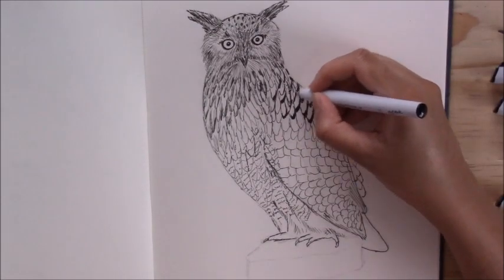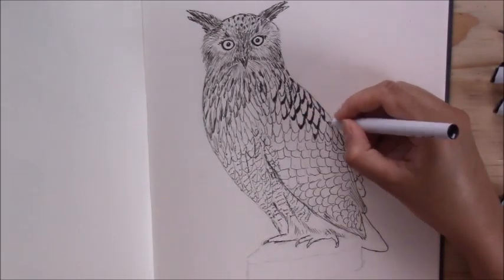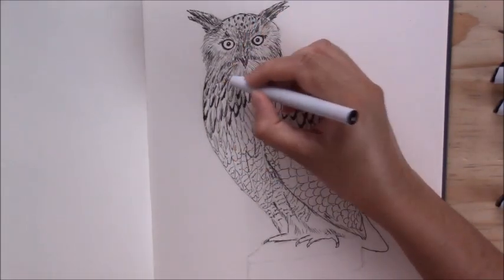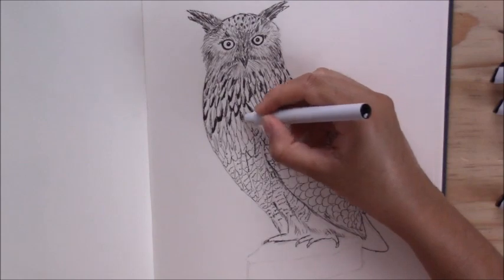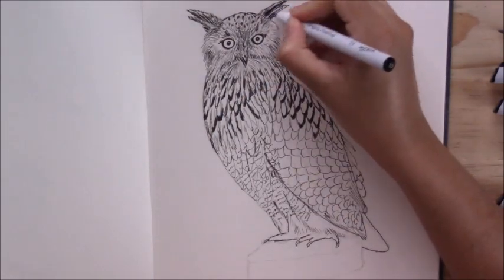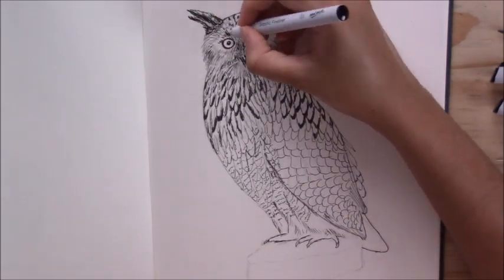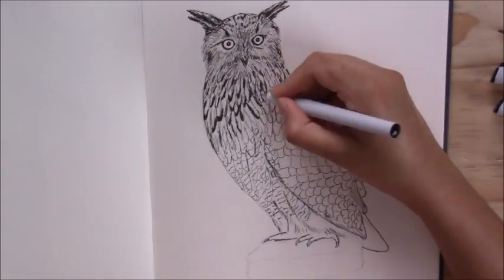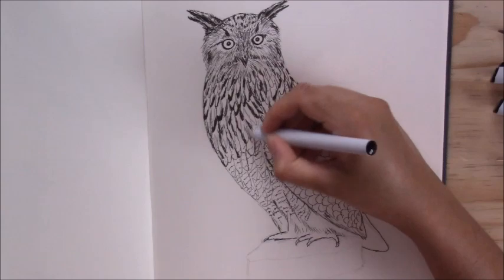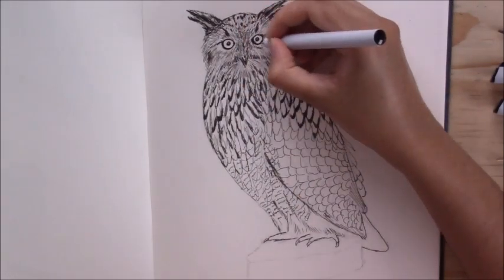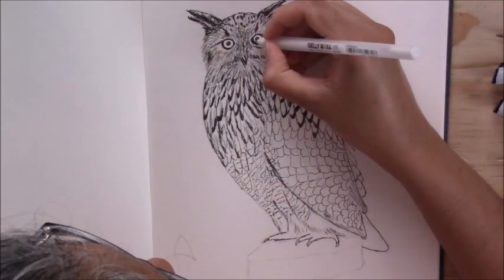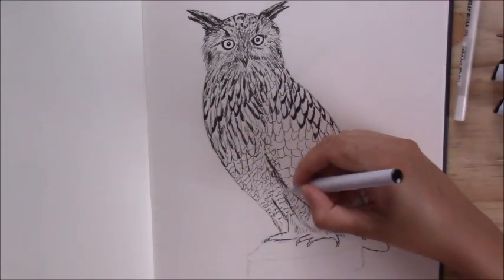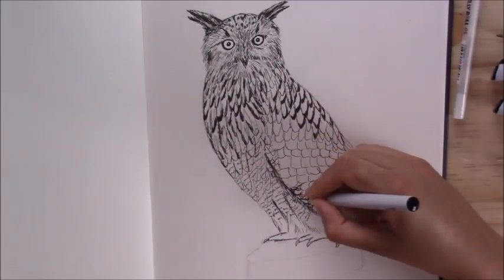So I'm using different size fine liners for areas where I need to cover a bit more, basically cover larger areas or have thicker lines. I'm using a 0.5 or 0.7, and then when I have areas where I need very fine strokes and lighter areas, I use maybe a 0.1 or even a 0.3. So that's something just to bear in mind when you're working with your fine liners. And also I use the white jelly roll just to add the highlights in the eyes.